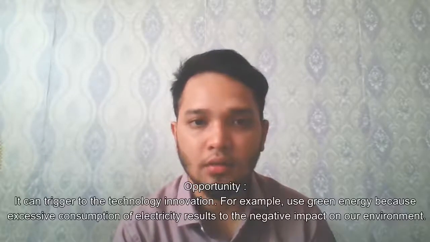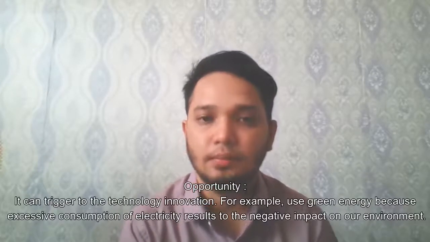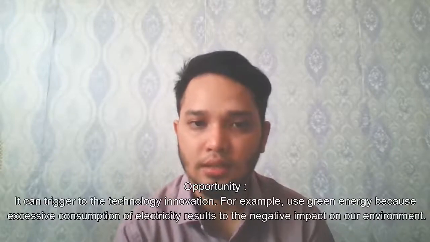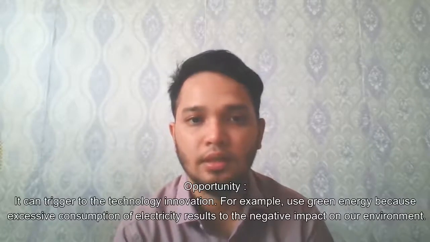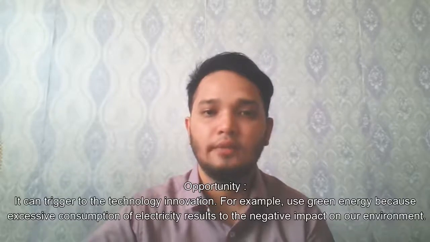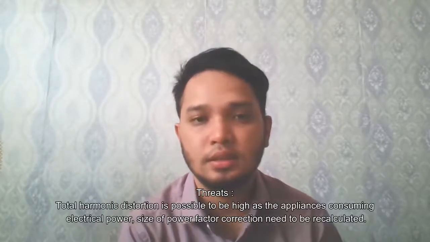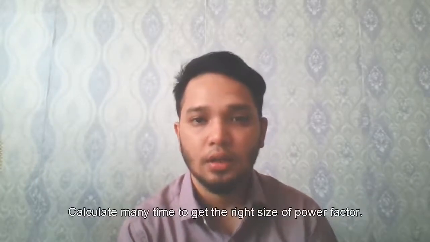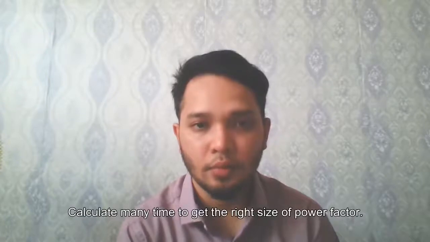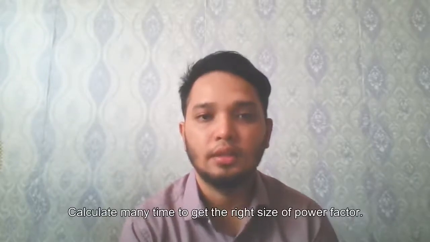For opportunity, it can trigger technological innovation. For example, we can use green energy because excessive consumption of electricity results in a negative impact on our environment. The last one is threat. The total harmonic distortion is possible to be high because the appliances are mainly consuming electrical power. So basically, the trick is we need to calculate many times to get the right size of power factor. That's all from me. Thank you.